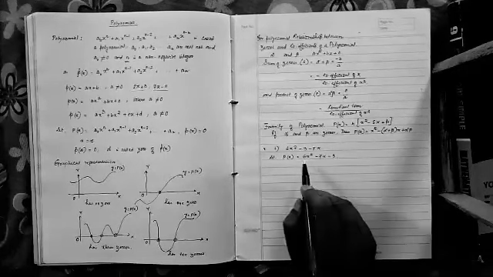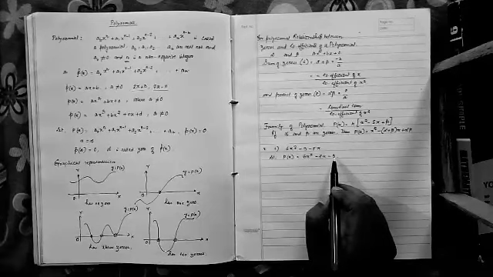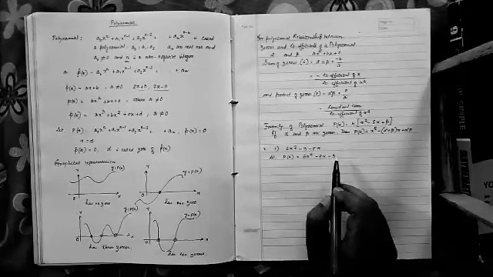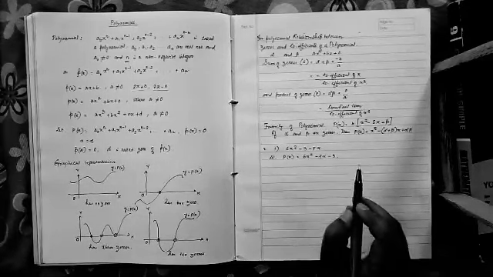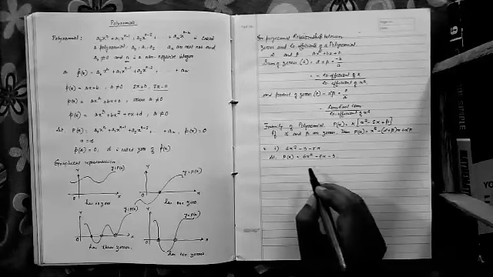Now obviously this is the middle term factor. 6 times 3 is 18, 9 times 2 is 18, 9 minus 2 is equal to 7. So let us factorize this one.